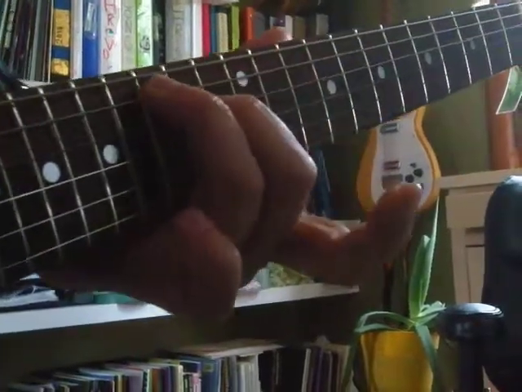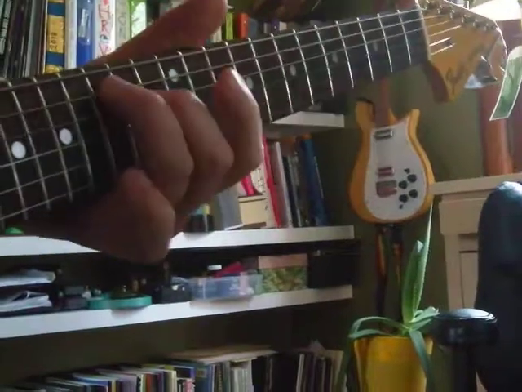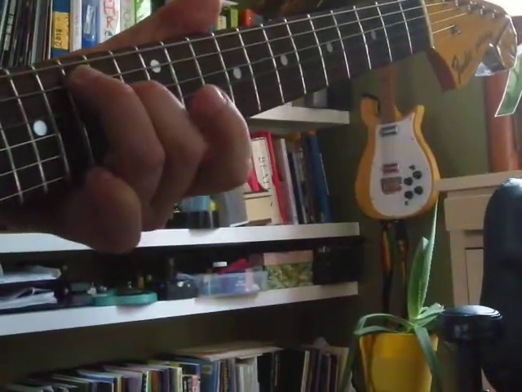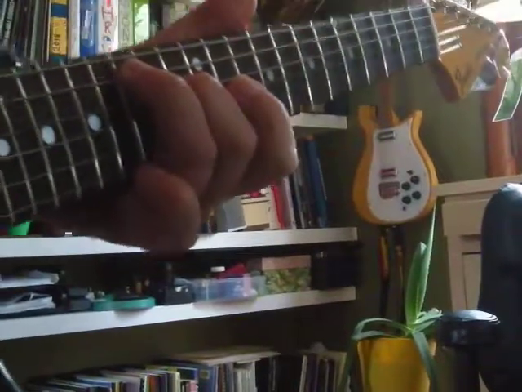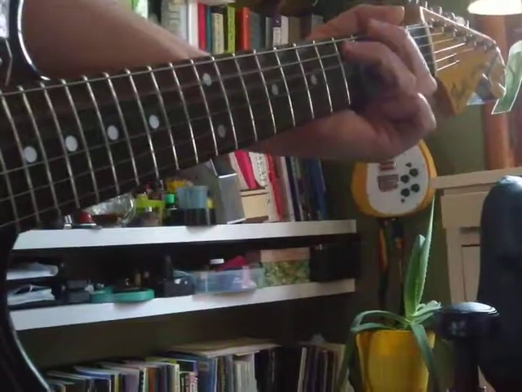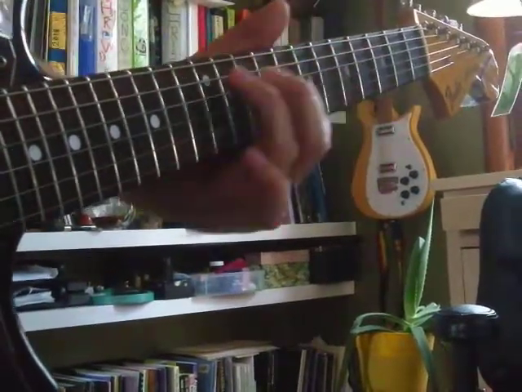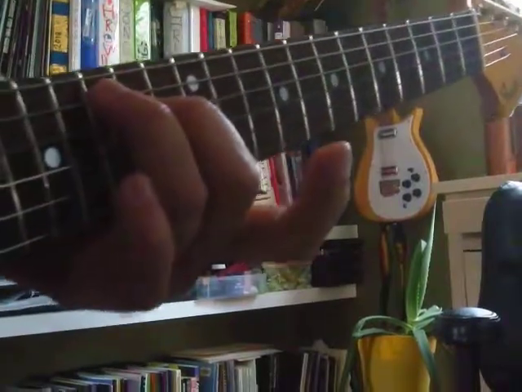To the octave, which is exactly like the root, only an octave higher. 8, octave, octagon. Because it's 1, 2, 3, 4, 5, 6, 7, 8. 8 notes in the scale. You just got to know that.